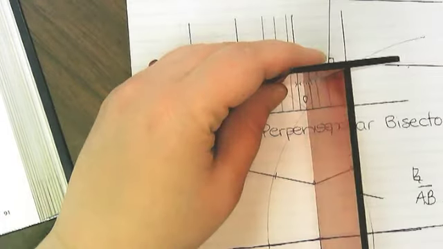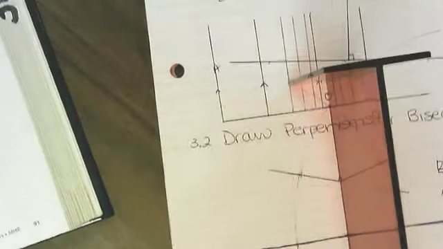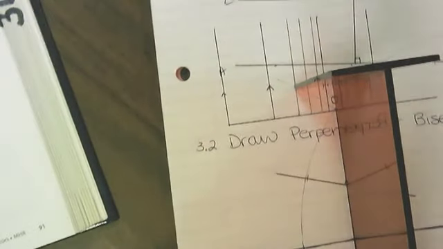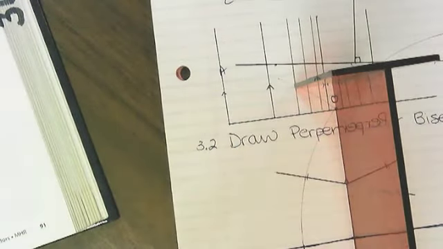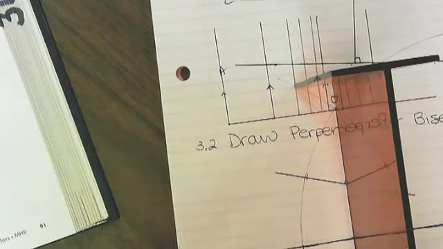What if they're not? If they don't reflect into each other, I'm going to make my points a little bigger.